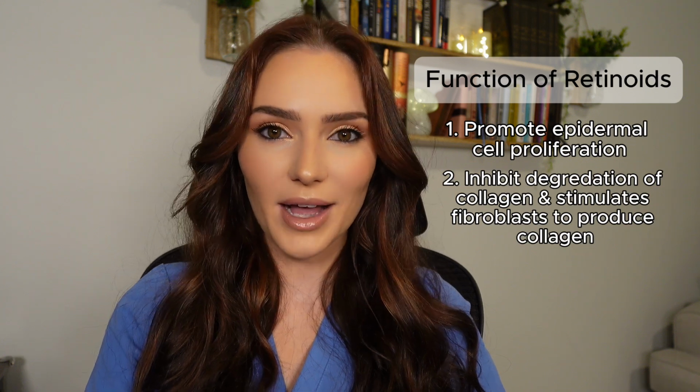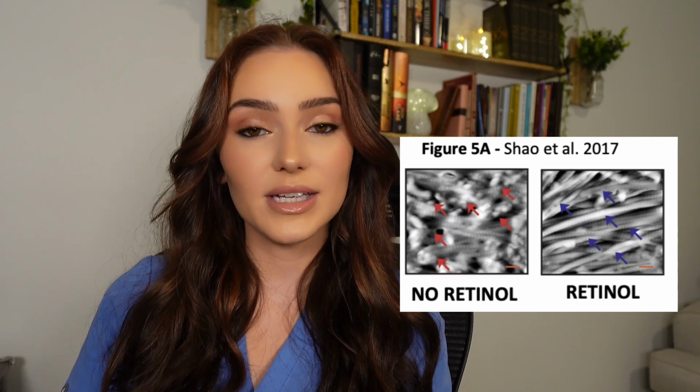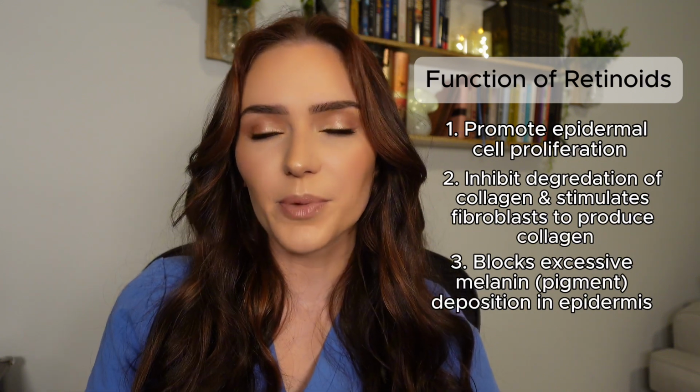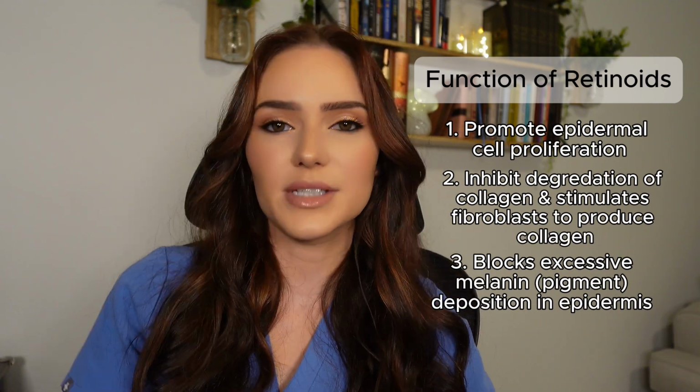Retinoids also inhibit the degradation of collagen while stimulating collagen production by activating fibroblasts. And that leads to more plump skin and prevents wrinkles, which the effects are pretty significant. And you can see here the difference between the collagen fibers in retinoid-treated skin and skin that has not been treated with retinoids. In addition, retinoids also block the deposition of excessive melanin in the epidermis, and that's the pigment that's produced by melanocytes. That helps to treat hyperpigmentation and overall evens out the skin tone.